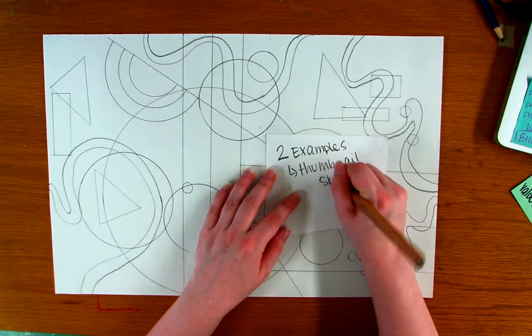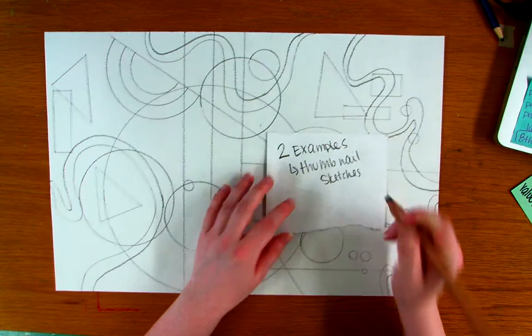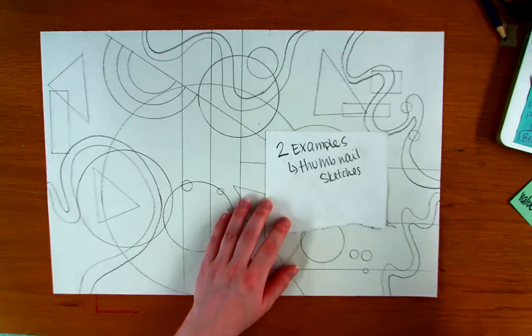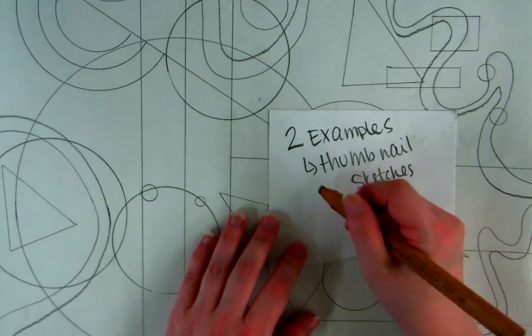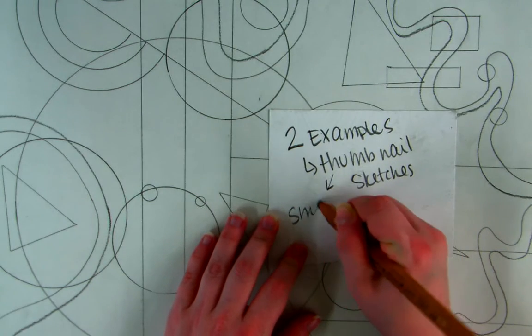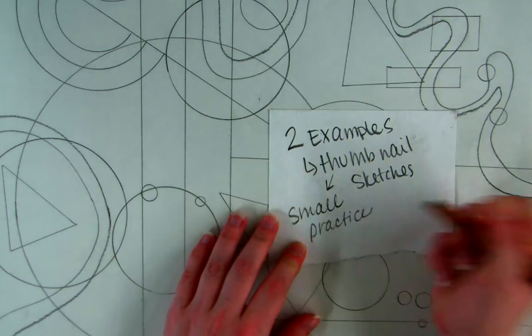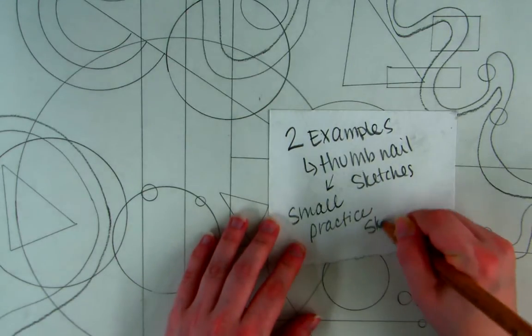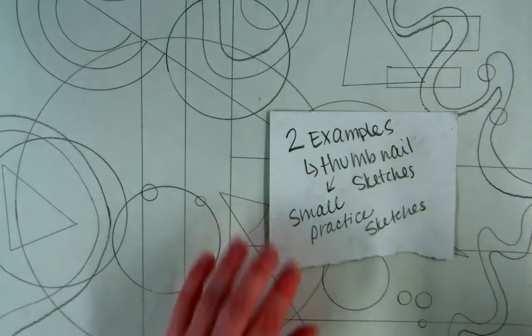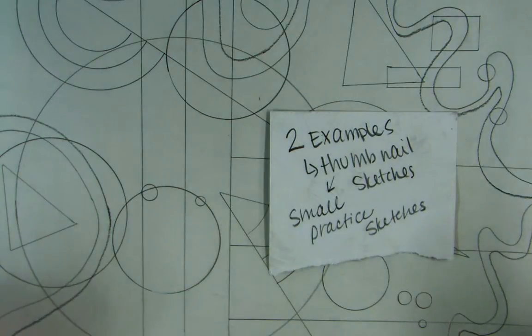Thumbnail sketches are small. Let me zoom in so you can see that better. These are small practice sketches that artists use in order to plan out what they're doing.